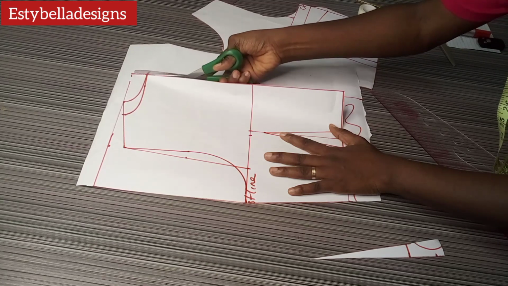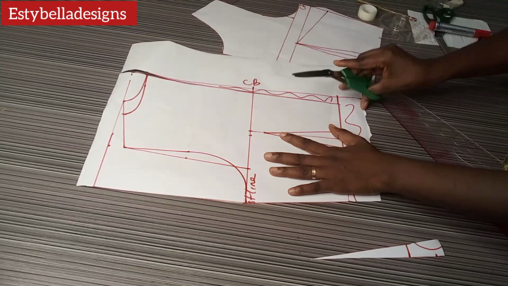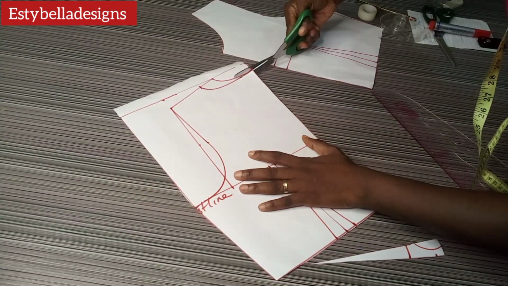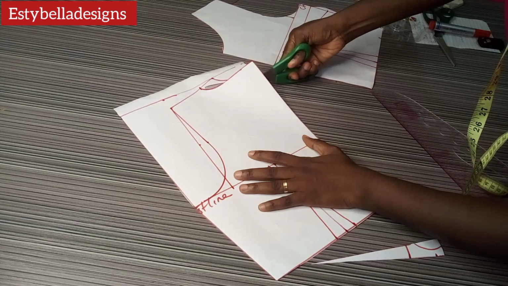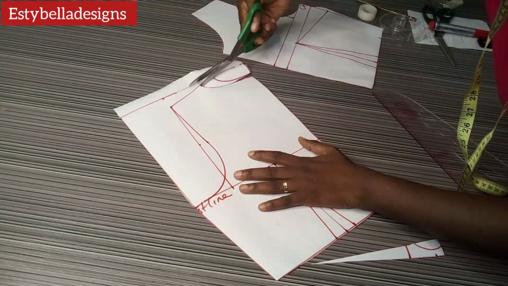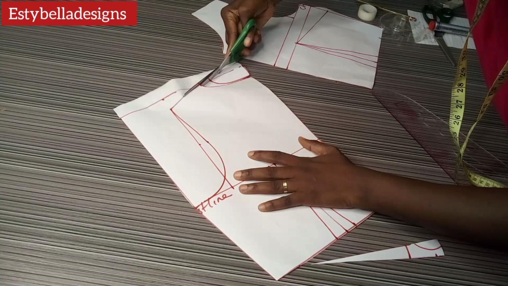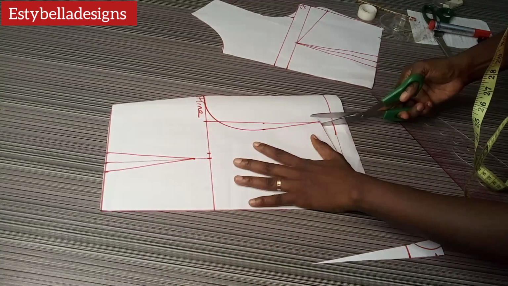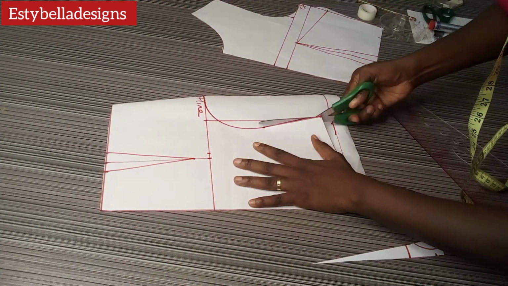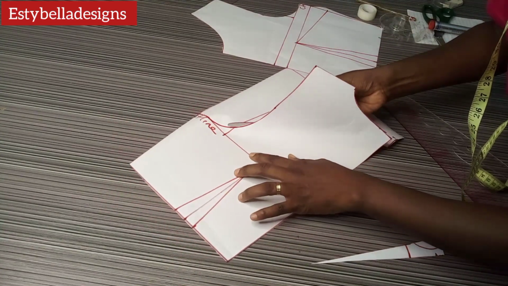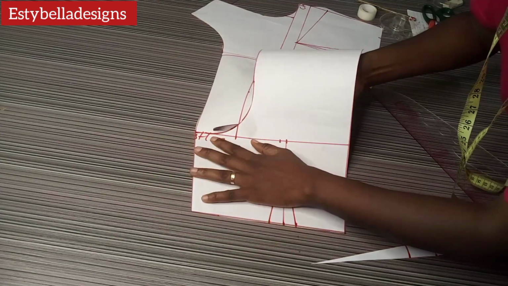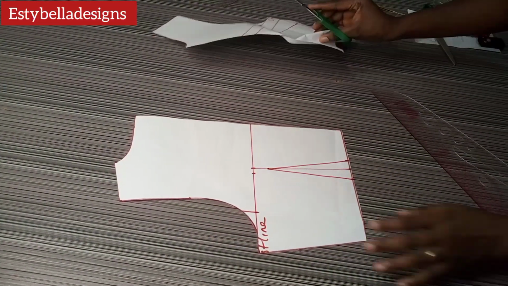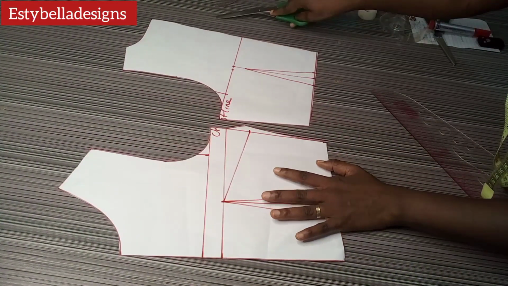Please, let this thing not look like magic to our beginners here, please. It's so easy. Just follow it step by step. It's so easy. So now I want to cut the neckline. Now the shoulder slant. Then the armhole. And voila, this is ready.